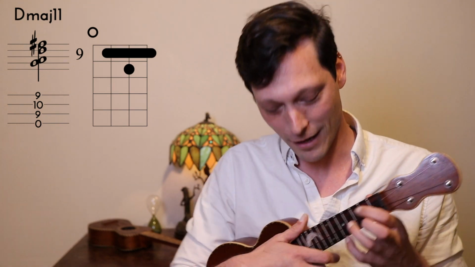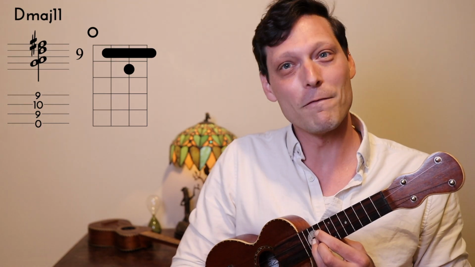And this is the 4th we're adding, but since it's going on top, we won't call it a 4th, we'll call it an 11th. So this will be a D major 11th chord, which has a very beautiful sound to it. So there it is. Those are just 7 variations that you can use on this shape across the fingerboard. Play around and see what else you can find.